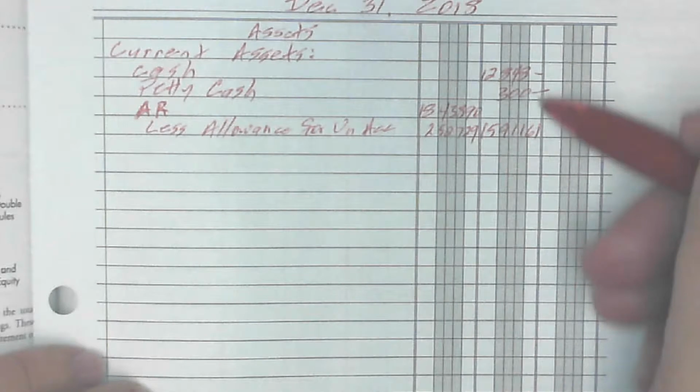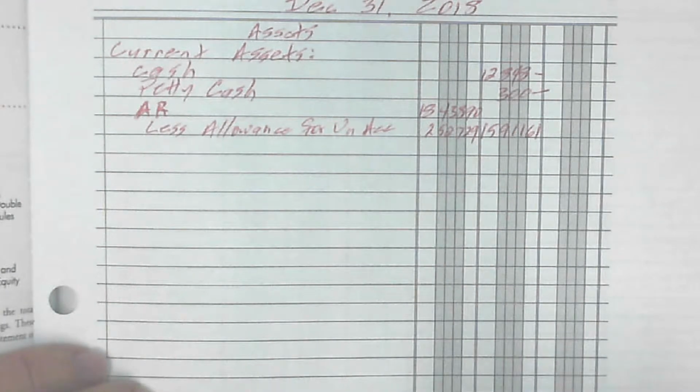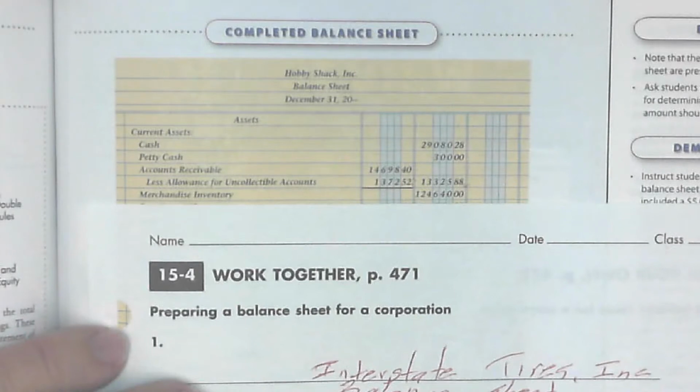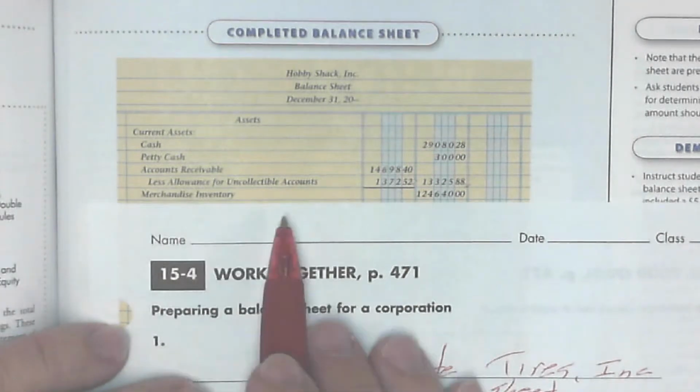Eventually we're going to add everything in the middle column, all that up. So next one down, we've got our merchandise inventory.